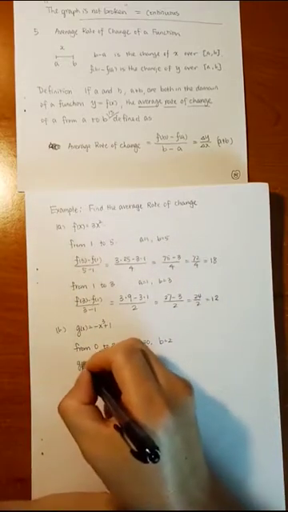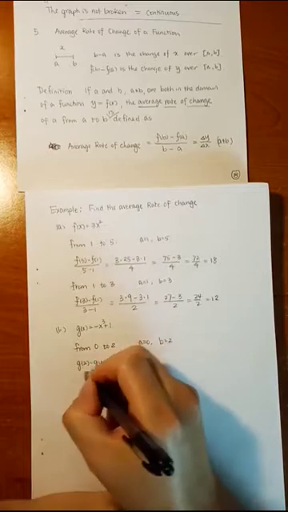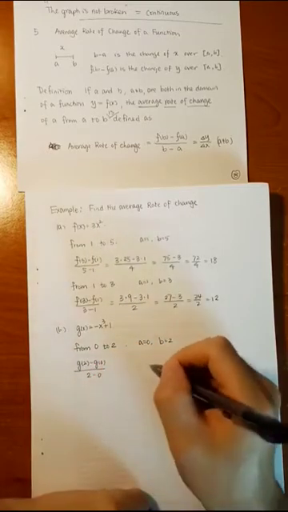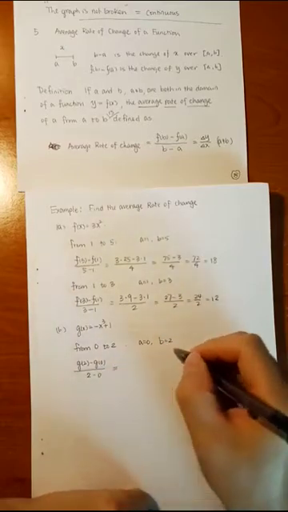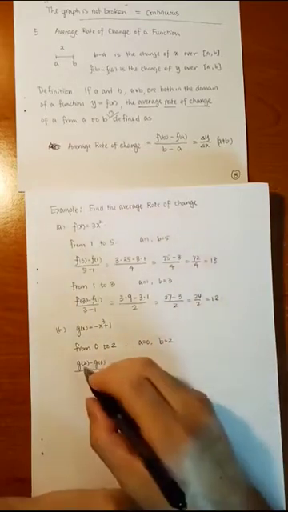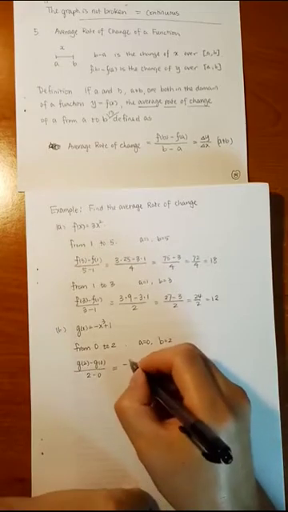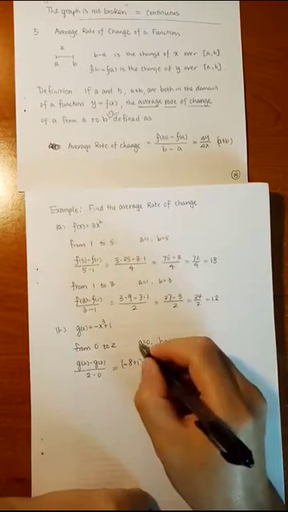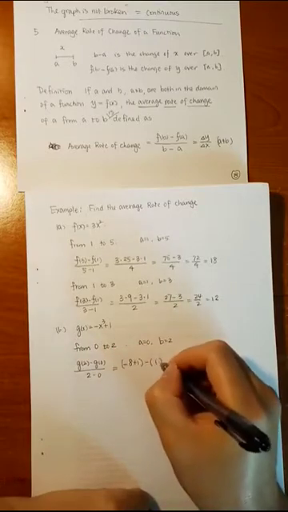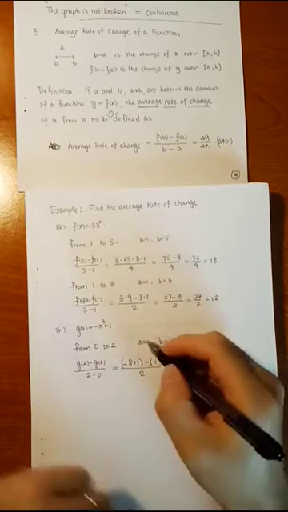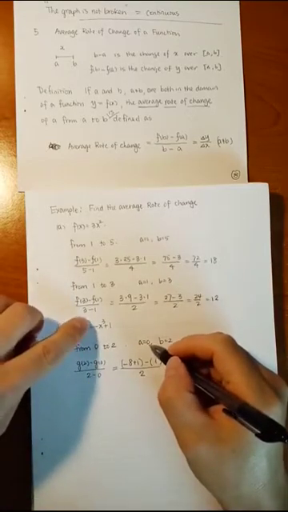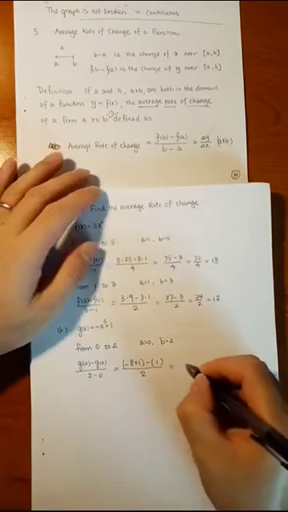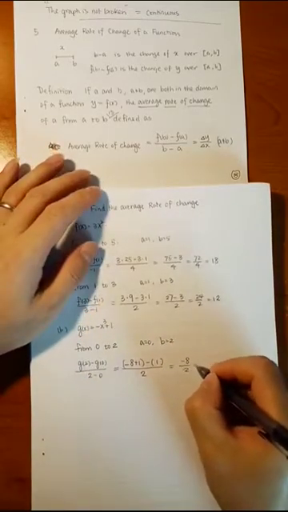So it's g(2) minus g(0) over 2 minus 0. Always this: f(b) minus f(a), over b minus a. So g(2) is negative 2 cubed, which is 8, plus 1. g(0) is 0 cubed plus 1. Okay, this is negative 8 over 2, which is negative 4.